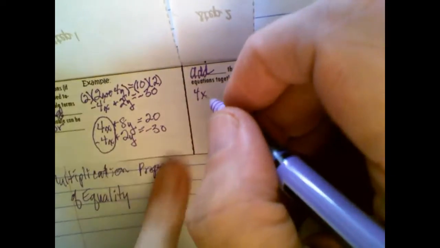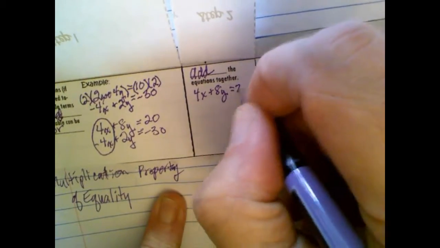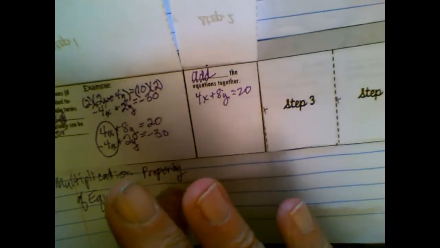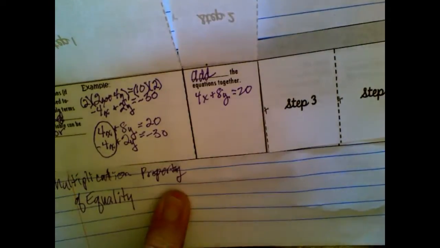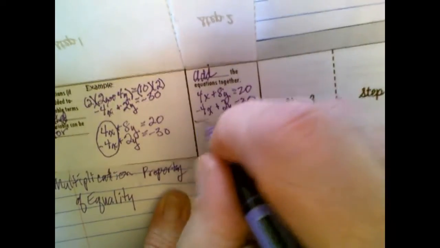So I'm going to use my 4x plus 8y equals 20. And this is just like combining like terms, except we're doing it with equations. So negative 4x plus 2y equals negative 30. I'm going to add them together.